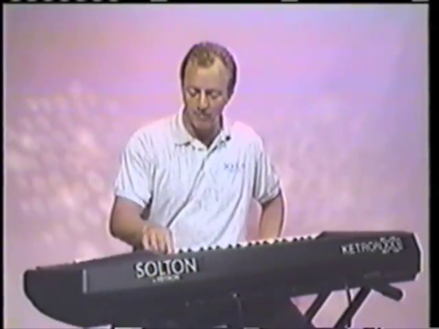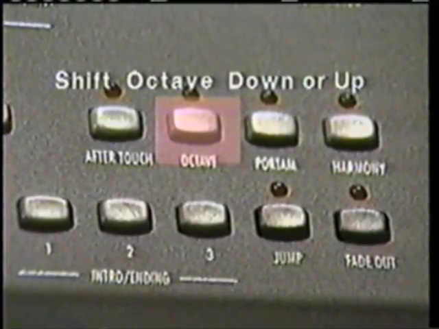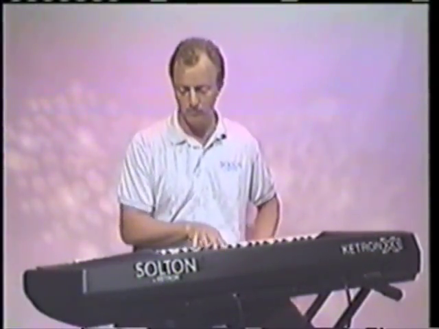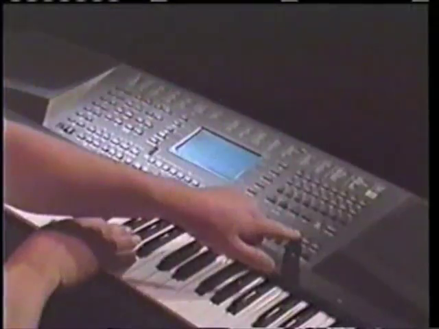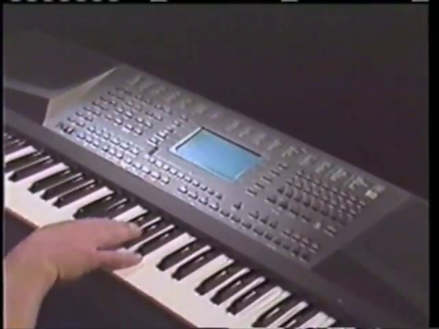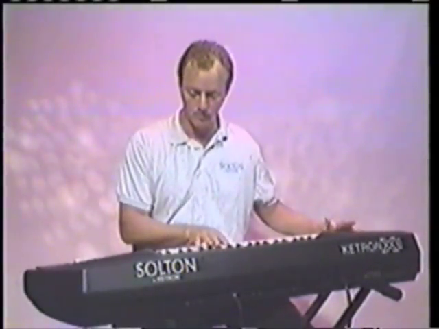Now we also have an octave button. Now the octave button actually gives you the ability to lower the octave of the sound. So for instance, I have a rock lead. If I press the octave button, it actually shifts the octave down.